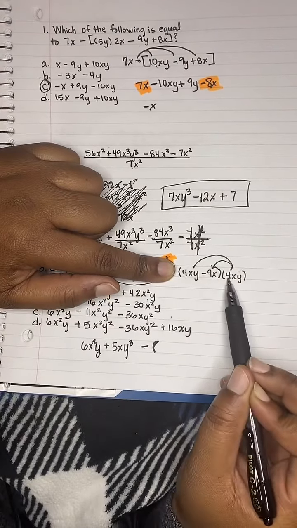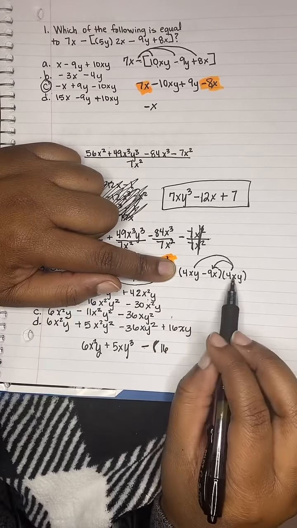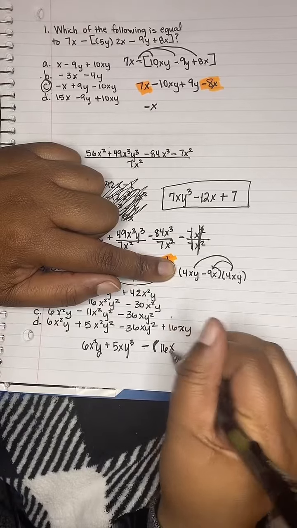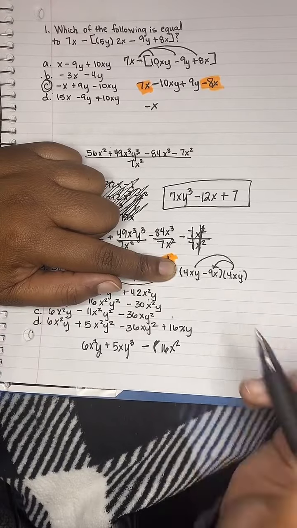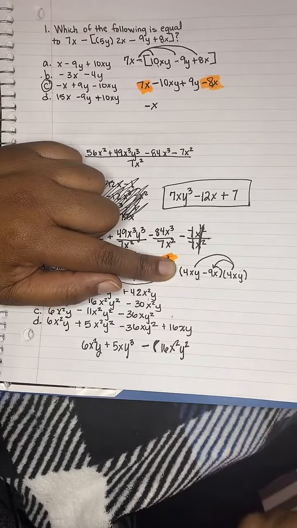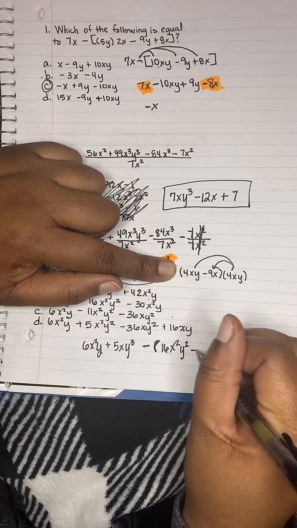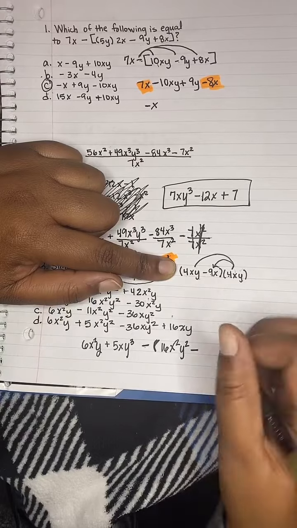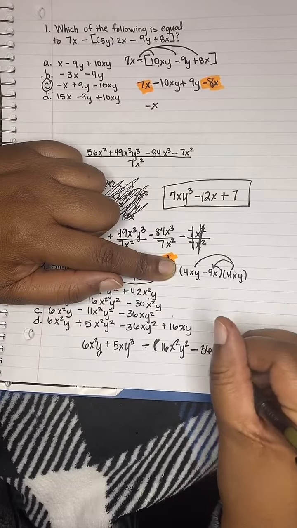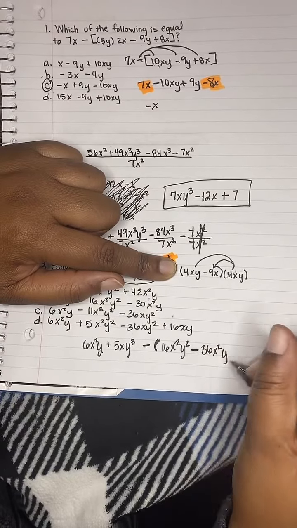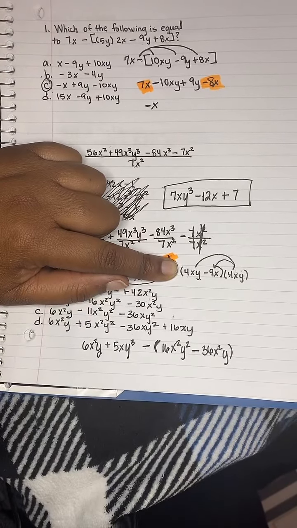And then we're going to do plus 49x to the third, y to the third. And this is dividing by 7x squared, okay? So 49 divided by 7 gets us a plus 7, okay? And then x to the third over x to the second. Well, how many x's do we have left? Remember, you subtract the exponents. So 3 minus 2 gets us an x. And then we have a y to the third left over, okay?